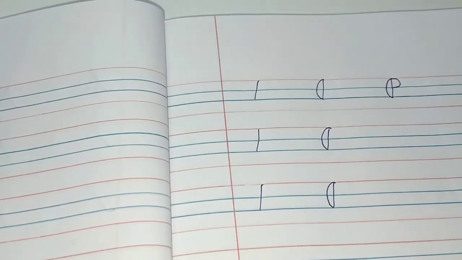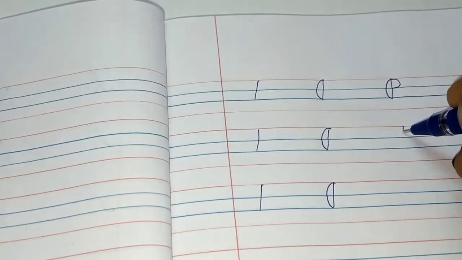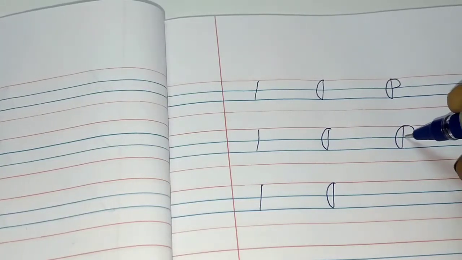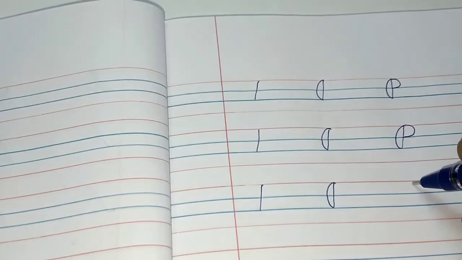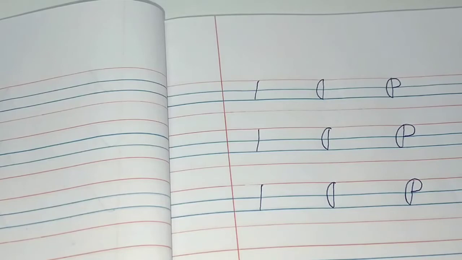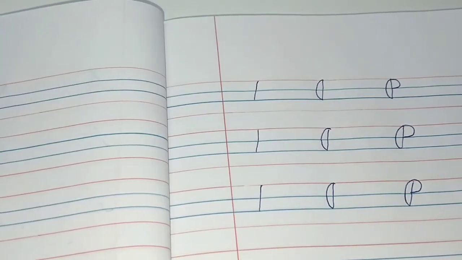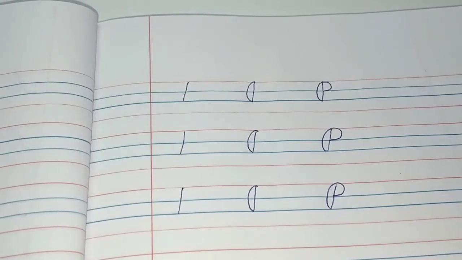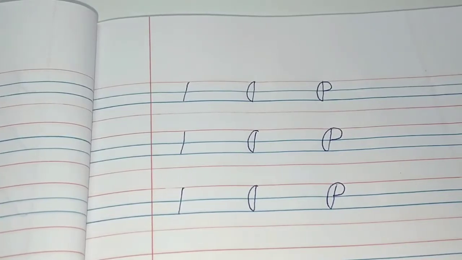Okay, shall we write again? Slanting line. What letter are we going to write? Capital letter B. What letter are we going to write? Capital letter B. Okay, this step by step we are going to write.